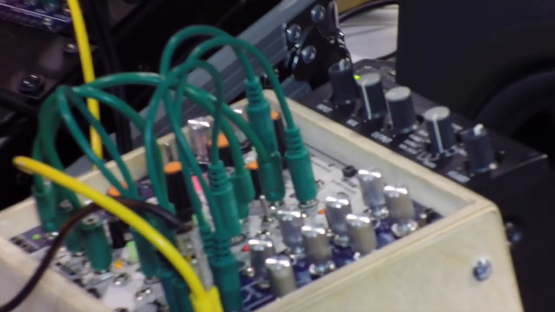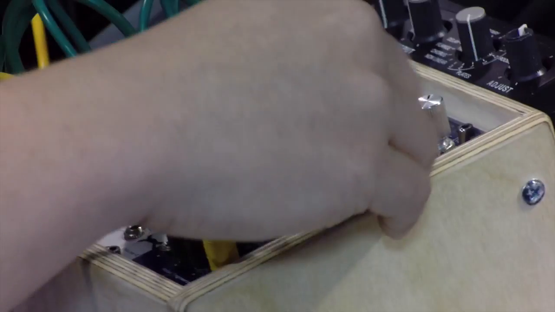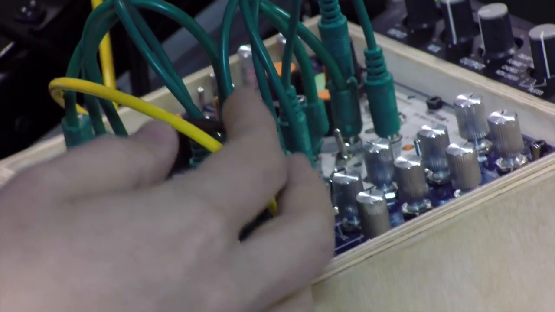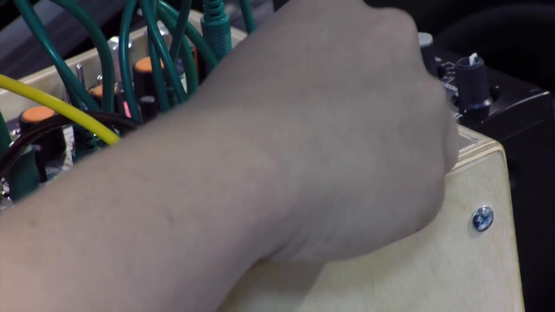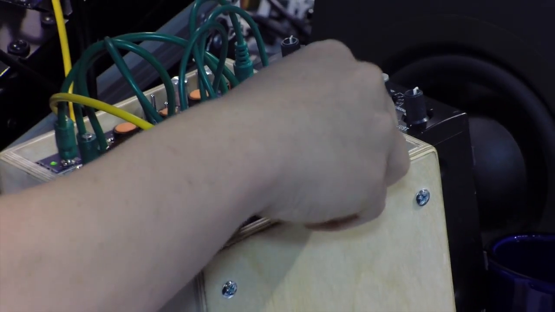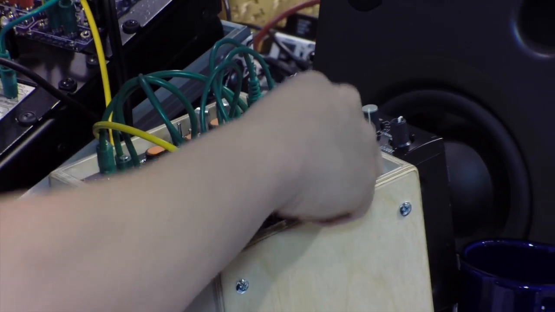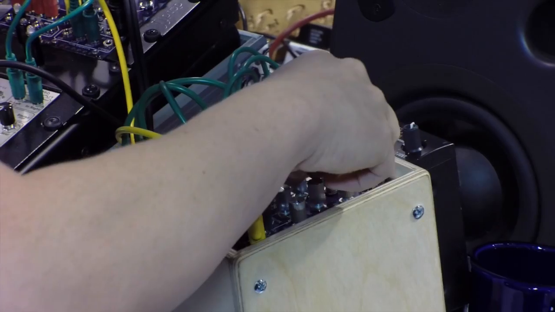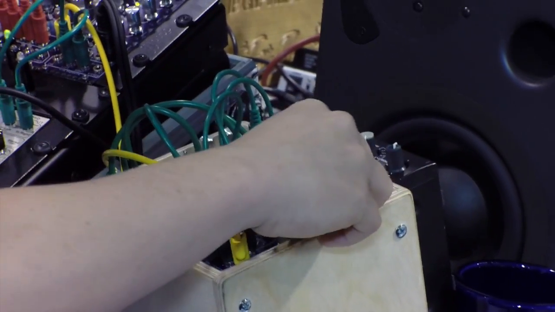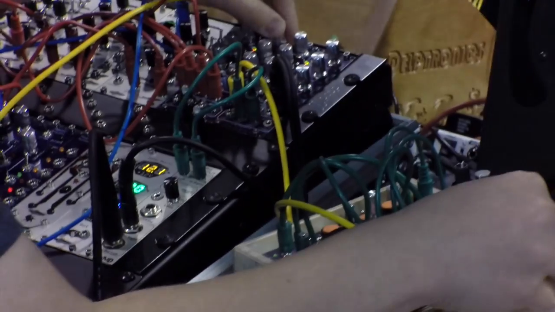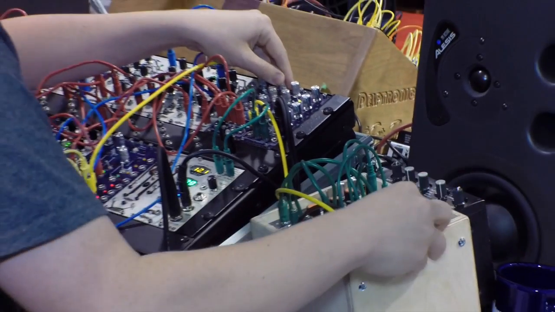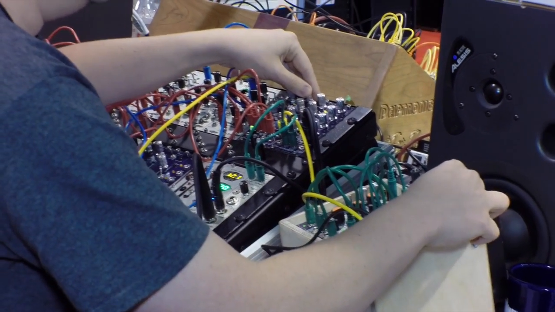The first mode is based off of an algorithm called VOSIM, which was developed in the 70s to simulate voice. It's not the greatest at that, but it makes a lot of very vocal kinds of tones. You can make a lot of very throaty, nasty, gritty tones with it. I'll just drive these around a little, give you an idea of what it can do.